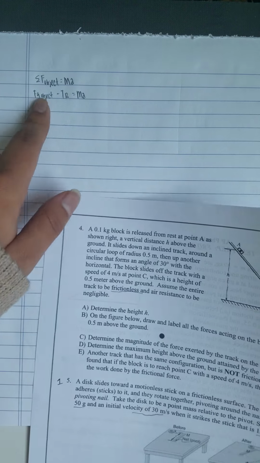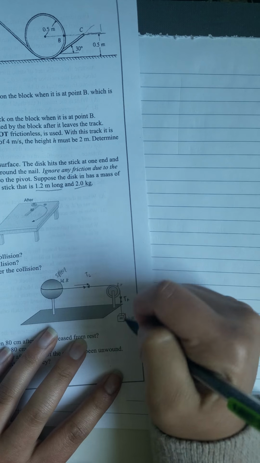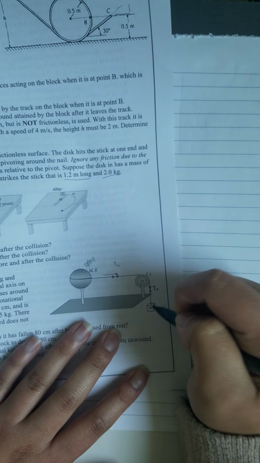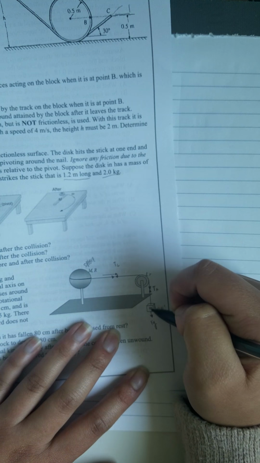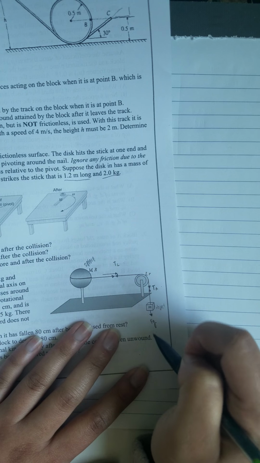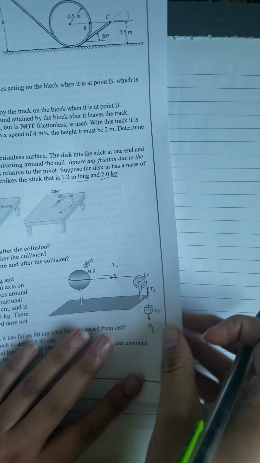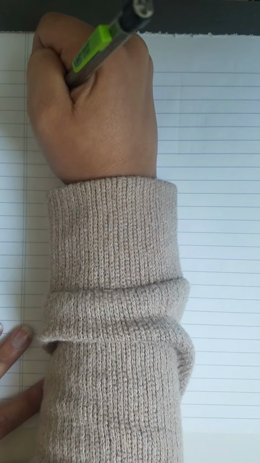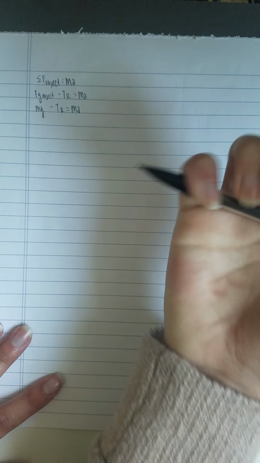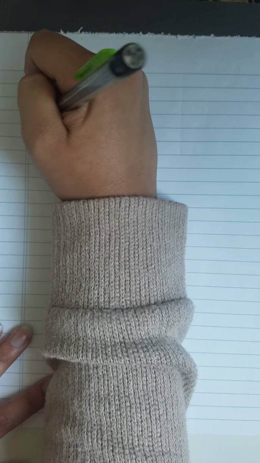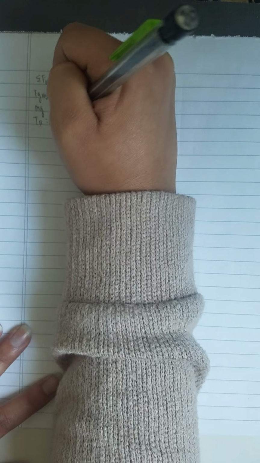So we have FG minus TR, because your FG and your TR are both acting on the box, but your FG is bigger, so big minus small. Then you can expand this and rearrange it. Okay, so that is our first tension.